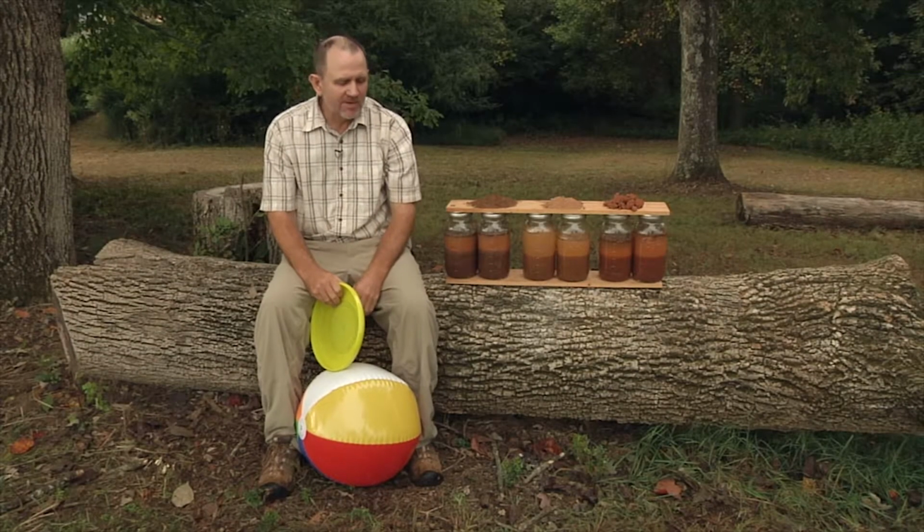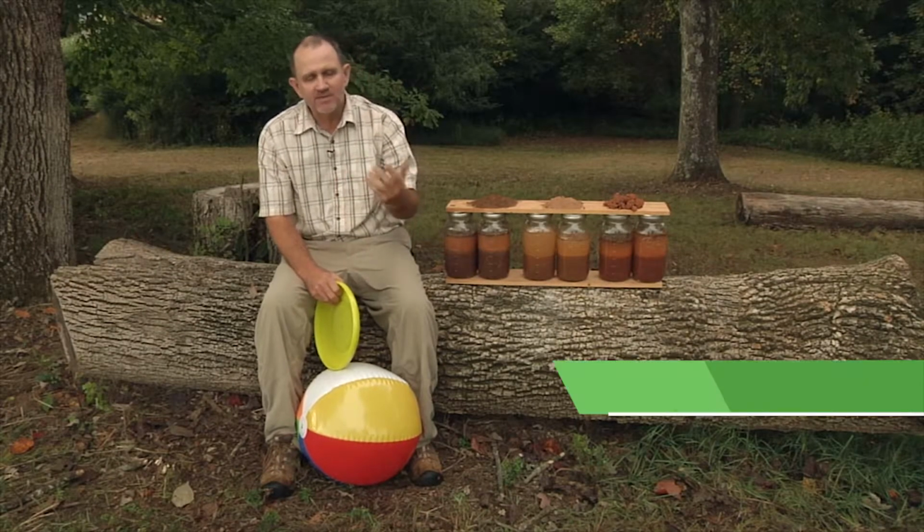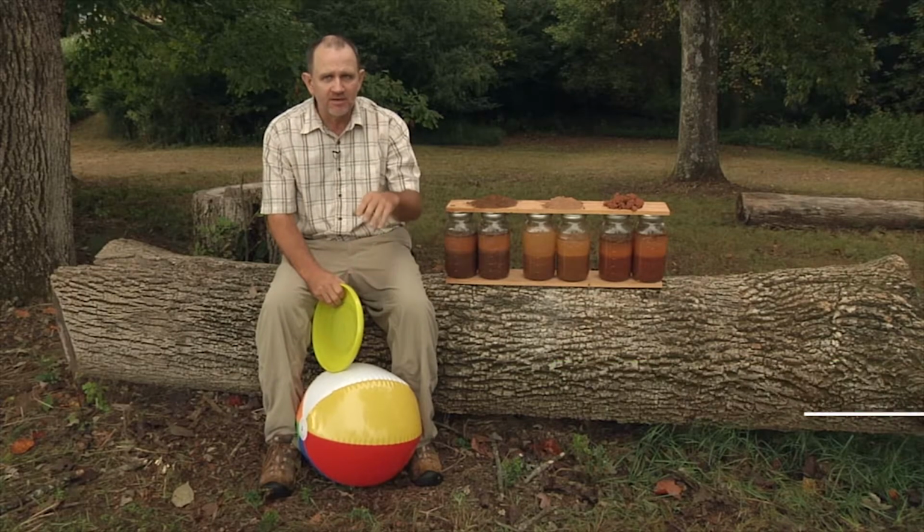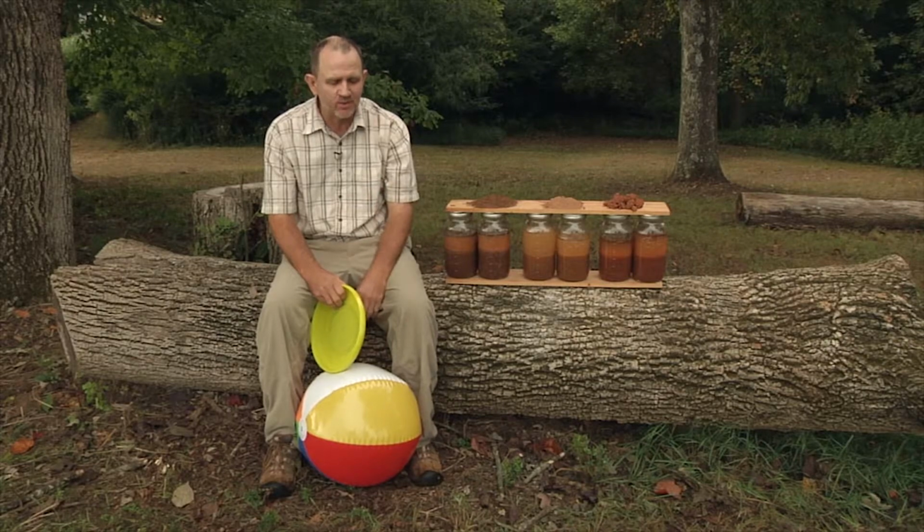Today, I'm going to talk about soil texture, and there are a lot of aspects about soil texture. It's hard to squeeze it all into a small segment like this, but I'm going to talk about some of the most important aspects of soil texture.